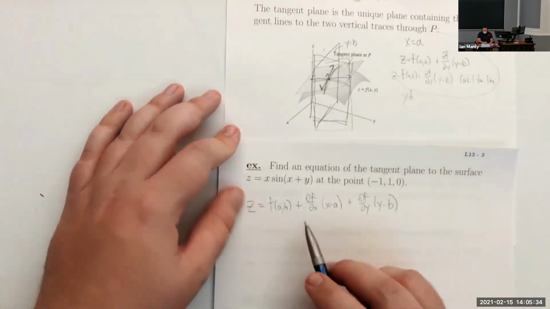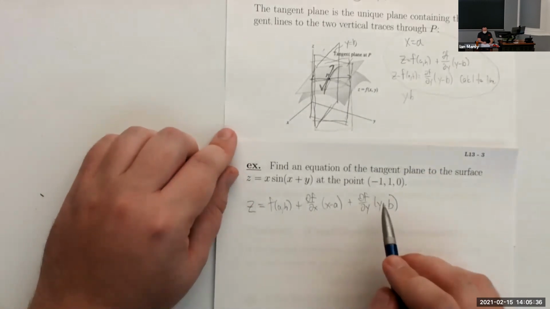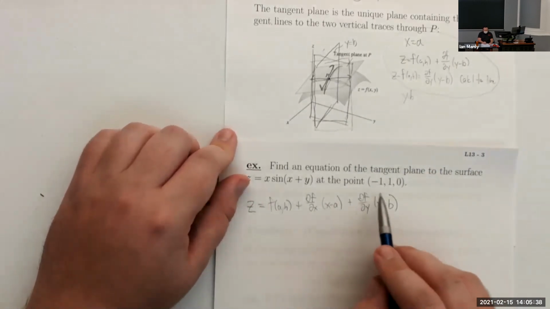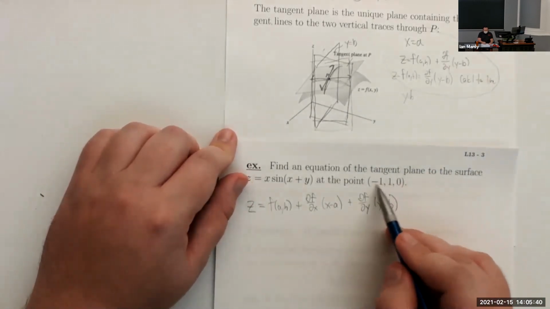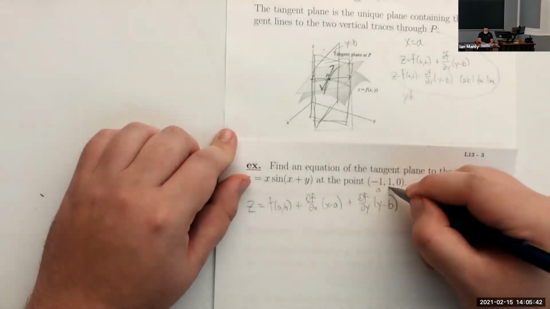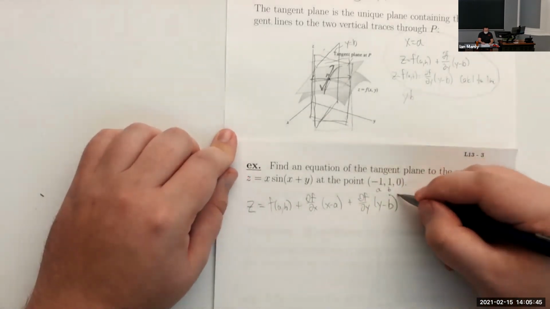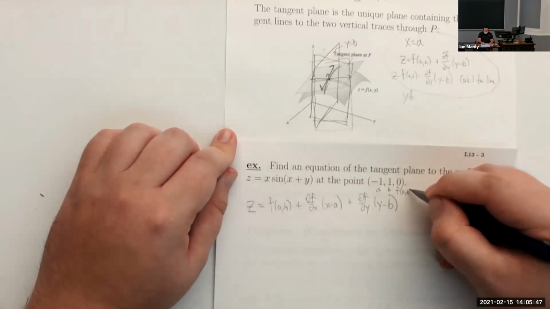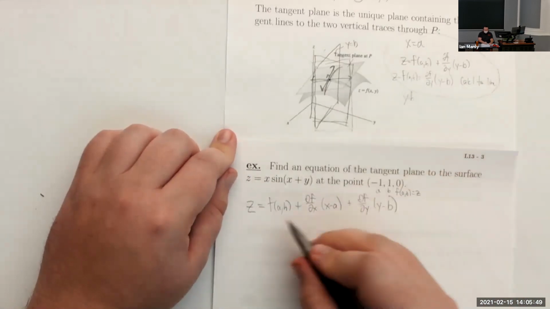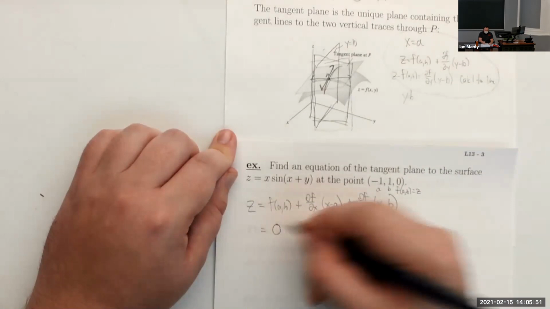Then what are we supposed to do? How are we supposed to fill this out? Well, let's see here. So our point (a, b), we have a being -1 and b being 1. And this means that f of (a, b) is 0. That's like the z value. So what is this guy going to be? This is going to be 0.